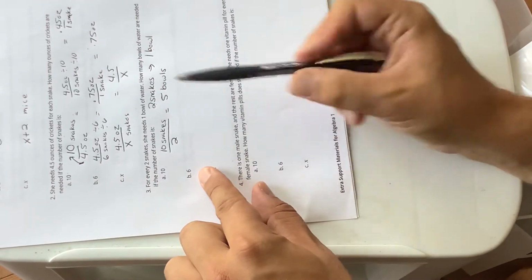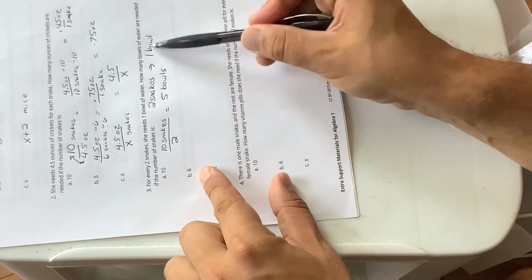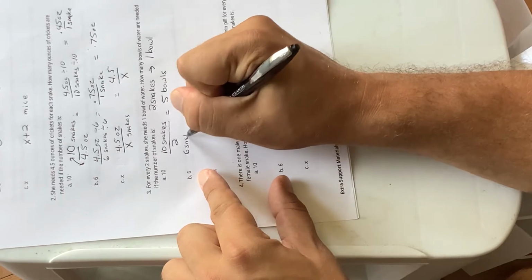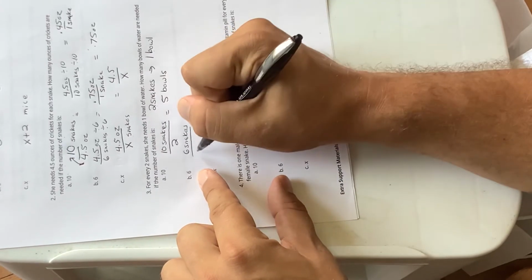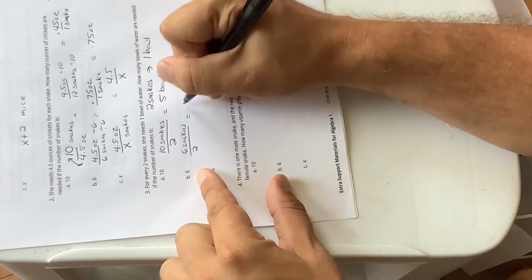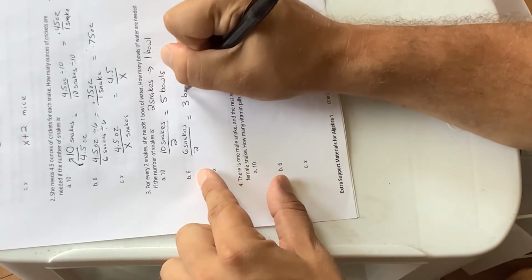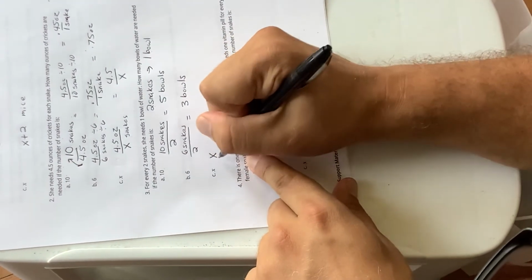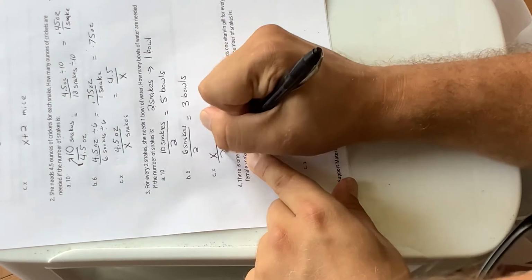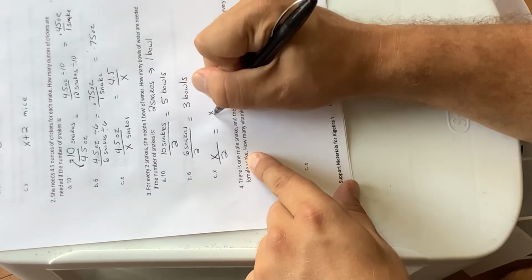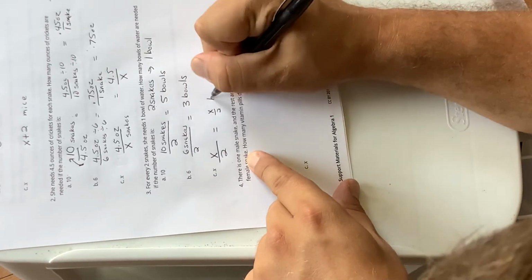So if we had 6 snakes and we divided by 2 snakes is 1 bowl of water. So we have 6 snakes, and then we divide that by 2. That would give us 3 bowls. And then if we have X snakes divided by 2 there, that would give us X over 2 bowls.